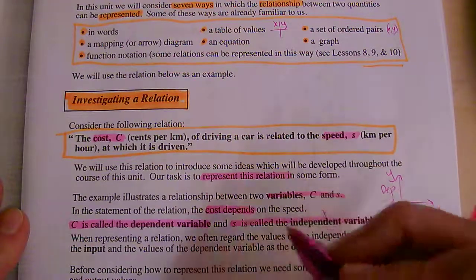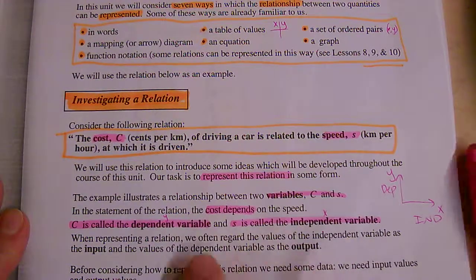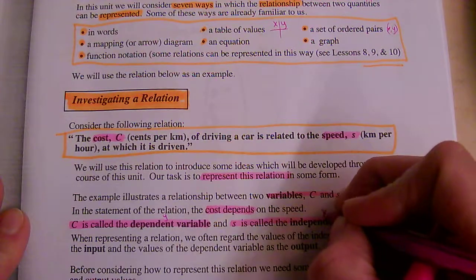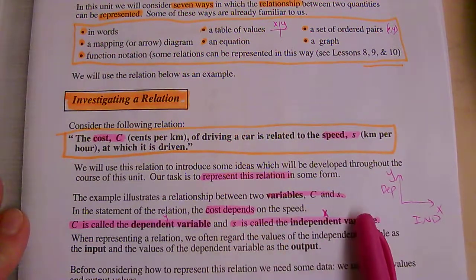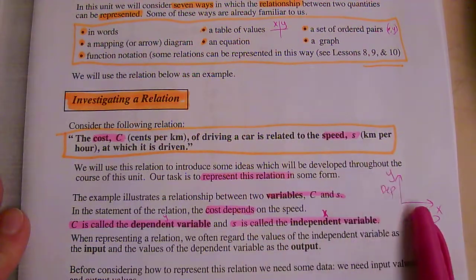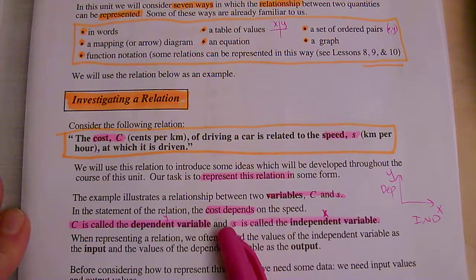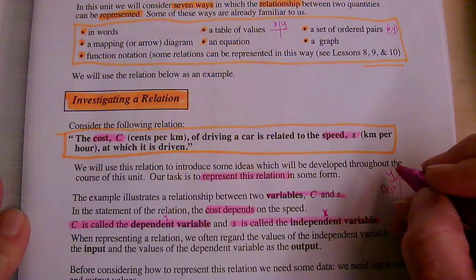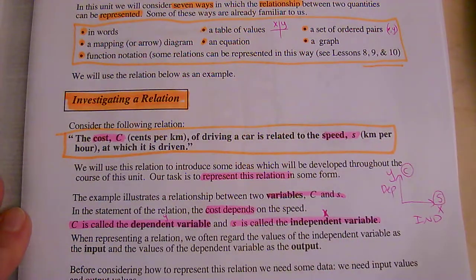So I'm just going to put an X and a Y there because we're used to seeing X's and Y's, but we just need to know we're interpreting this and applying it to our knowledge of the coordinate plane. So if S is independent, my S is there and my C is there.